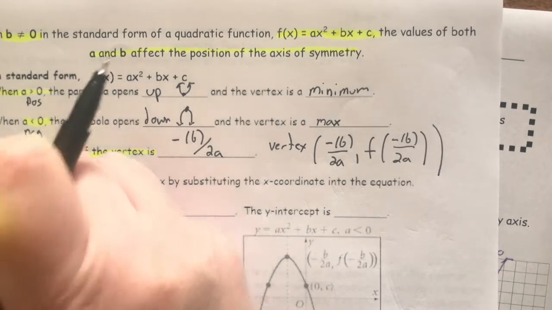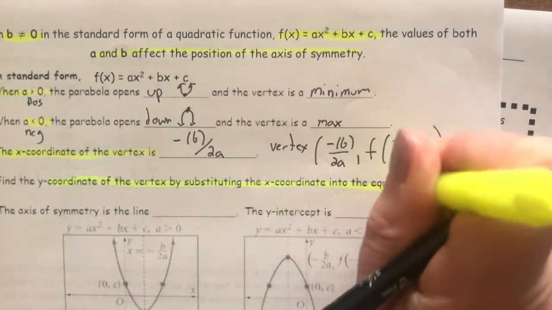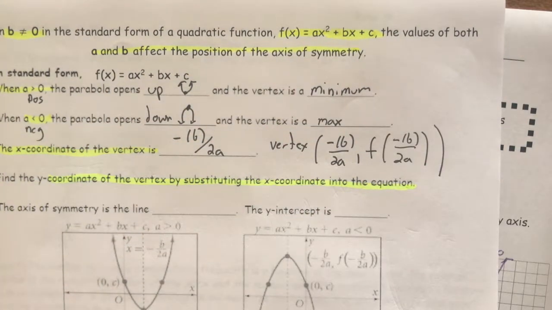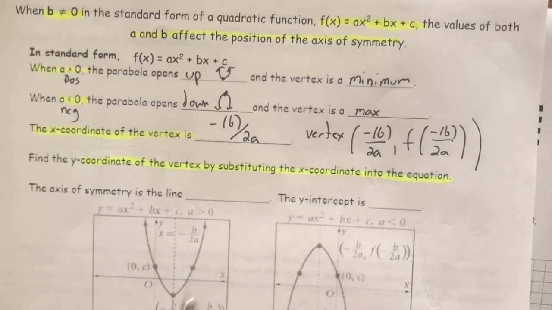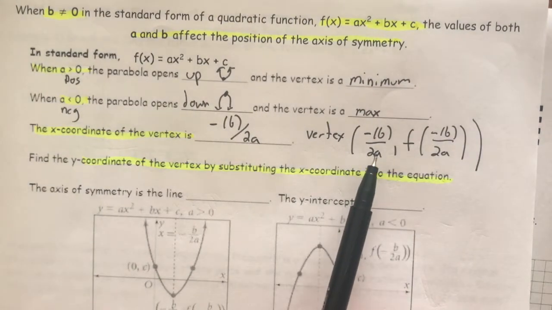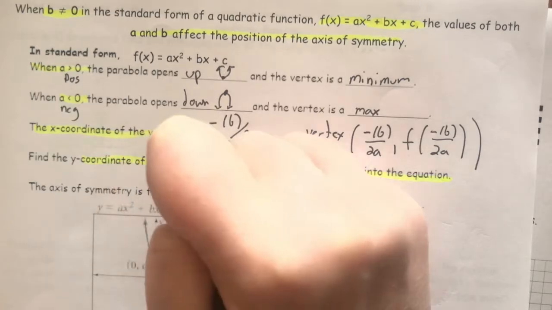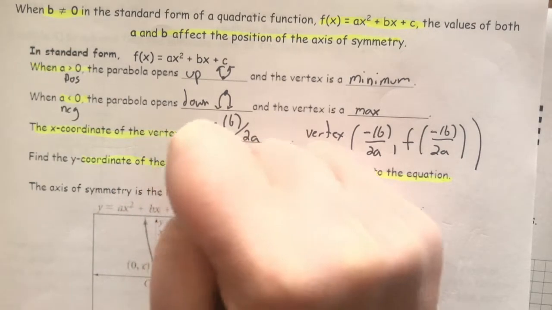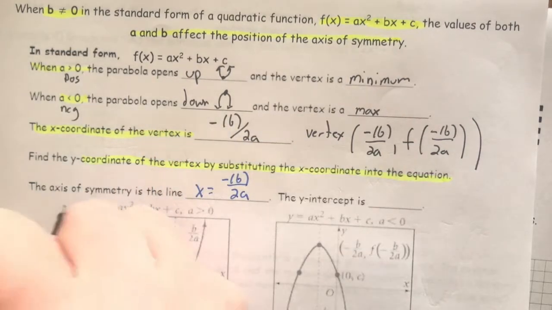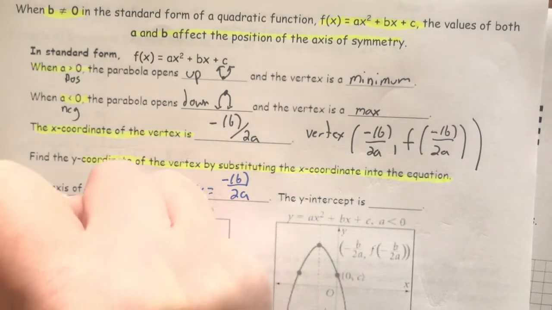Okay, so we'll find it by substituting that x-coordinate into the equation. Since our axis of symmetry is equal to our x-coordinate, the axis of symmetry is going to be the line x equals the opposite of b all over 2a. That will be the axis of symmetry line.